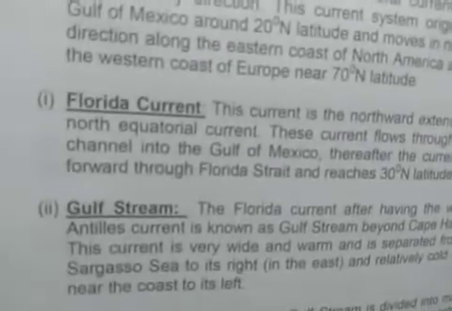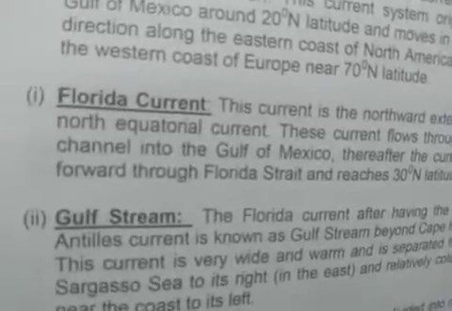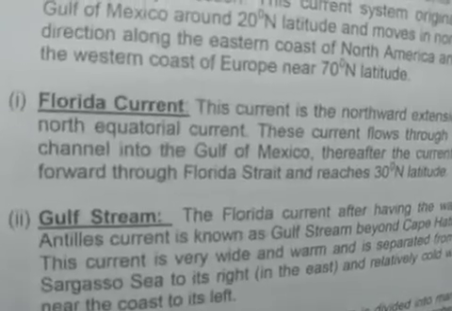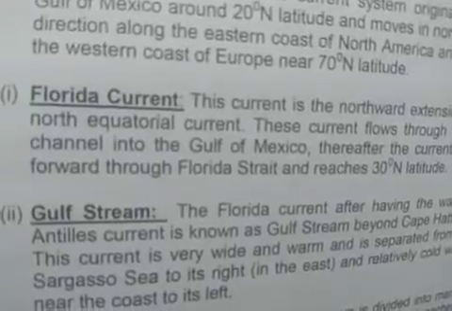4. Gulf Stream, warm. The Gulf Stream is a system of several currents moving in a northeasterly direction. This current system originates in the Gulf of Mexico at 20-degree north latitude and moves in a northwesterly direction along the eastern coast of North America and reaches the western coast of Europe near 70-degree north latitude.